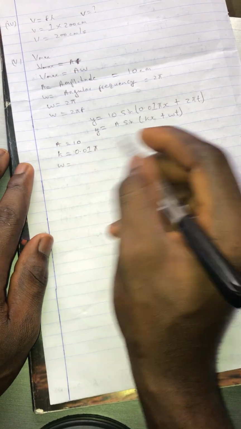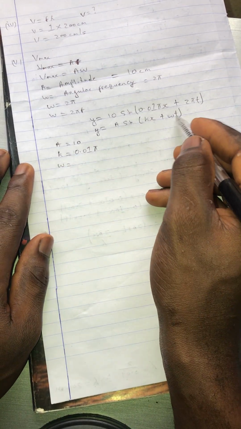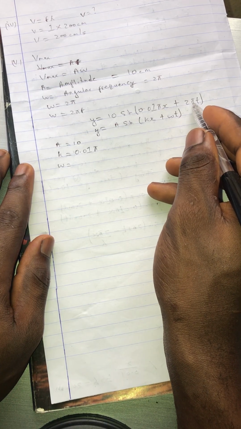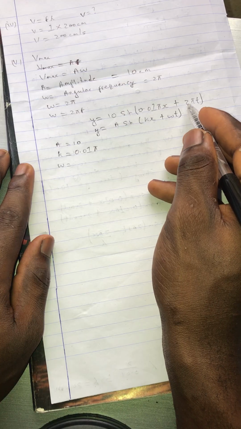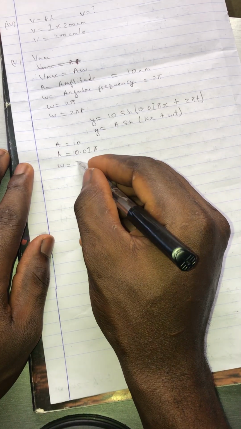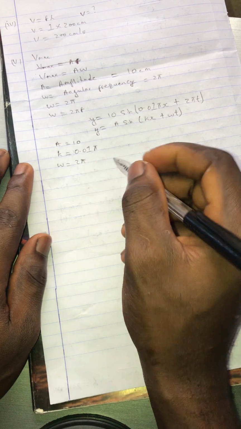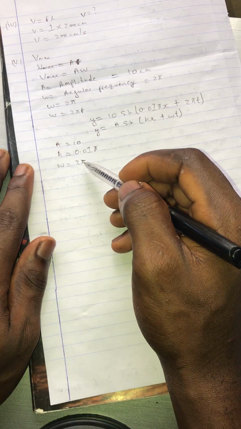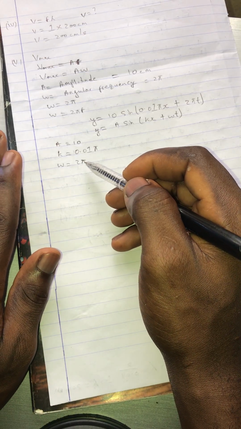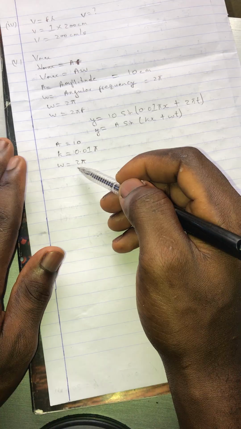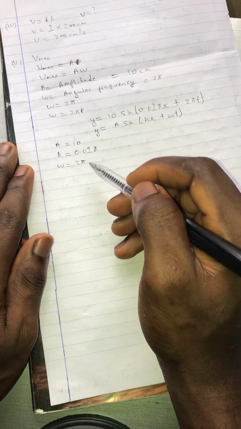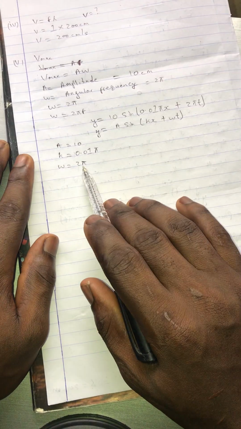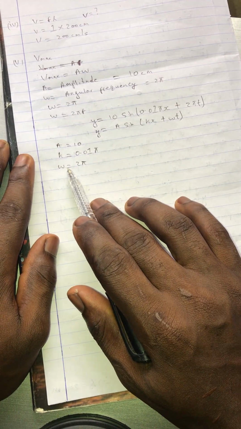Now, what do we have as our omega? Our omega is actually 2 pi. If you compare it, we have omega t here, and in the given equation we have 2 pi t. That means your omega is actually 2 pi. That's why we're using omega equals 2 pi in the equation we're about to solve, instead of omega equals 2 pi f.